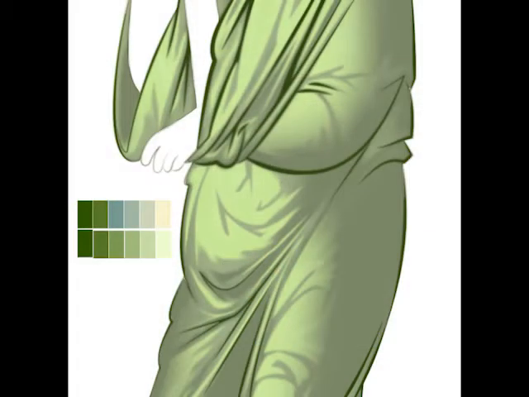And here is an example, if we add it on top, of the third highlight. And the third highlight is the most richly faceted of all the highlights. We do want to see those shapes come through. There's not a lot of blending that goes on in the third highlight.